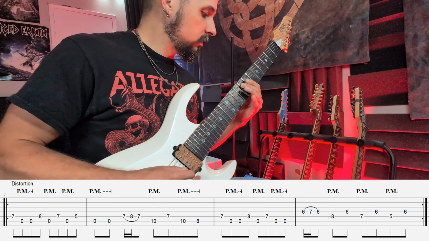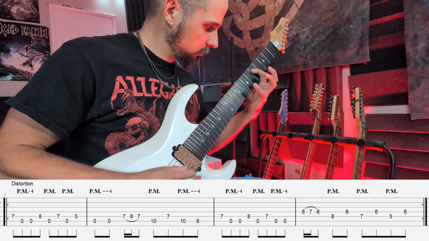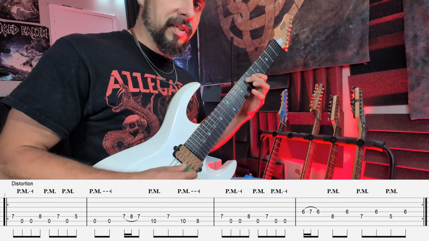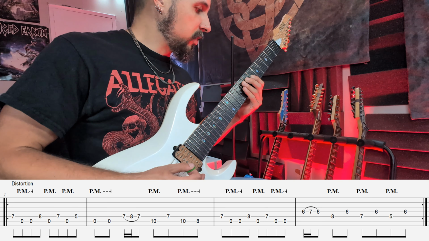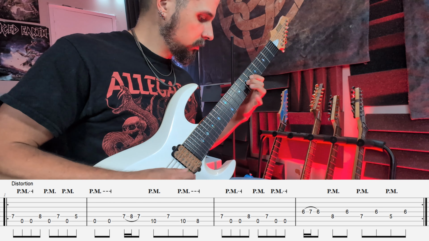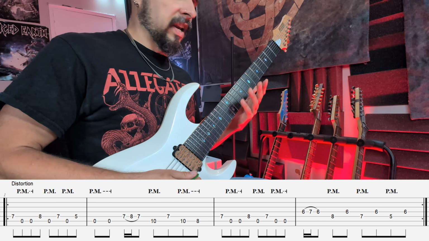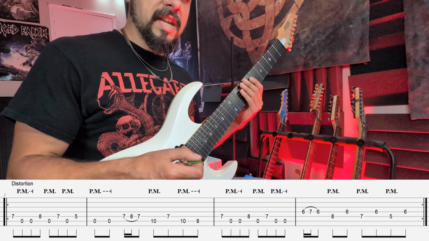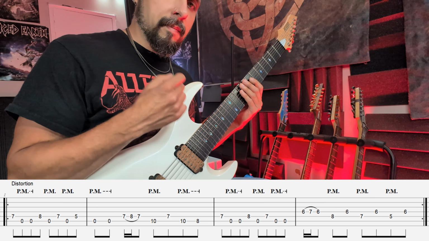That's where the Phrygian dominant, that major third really comes in right here. So again, I start off with down picking. So again, all the notes on the open E string are all palm muted, and I'm down picking.